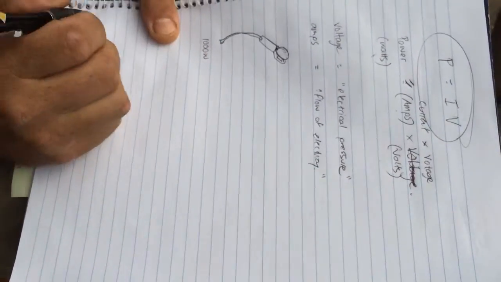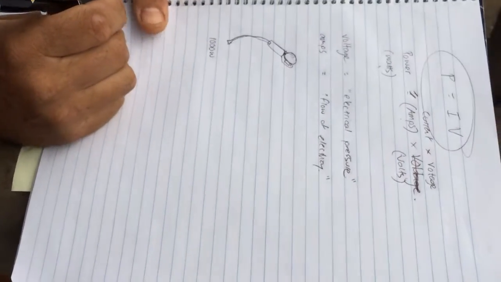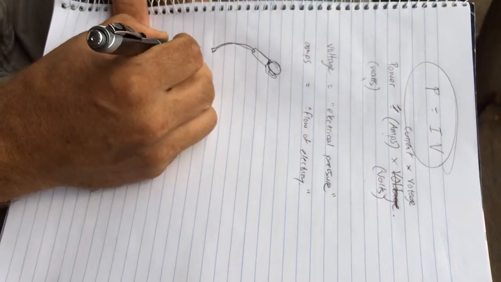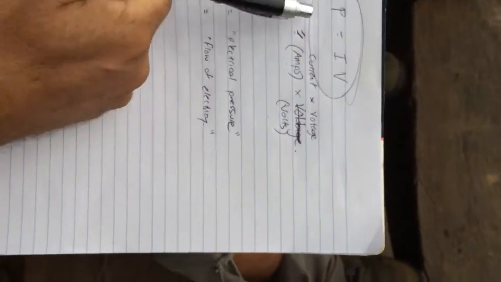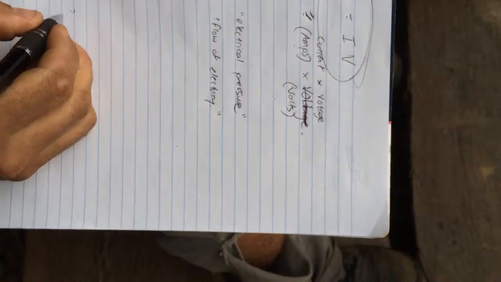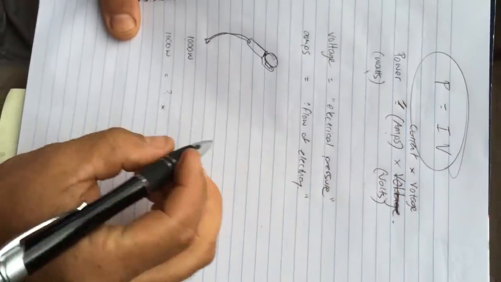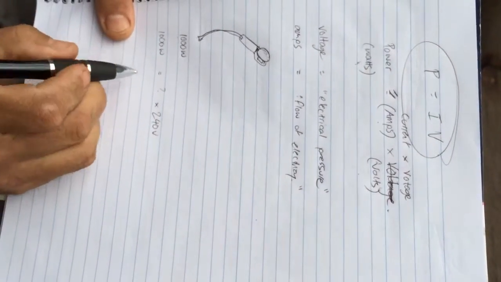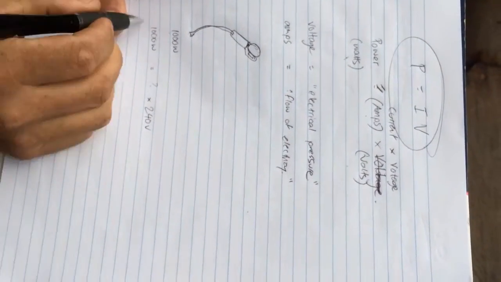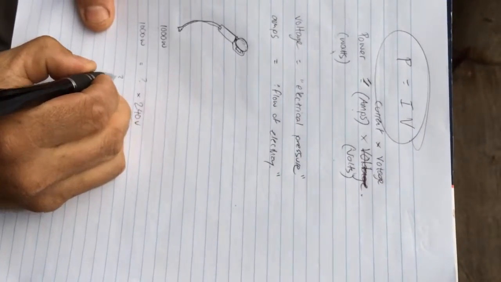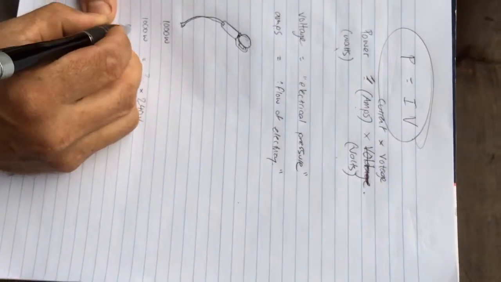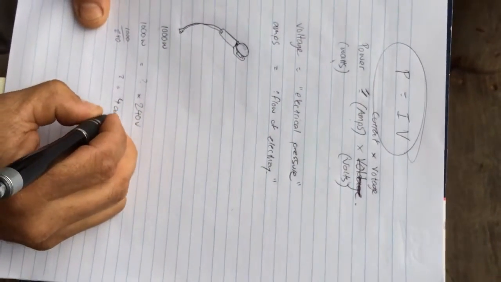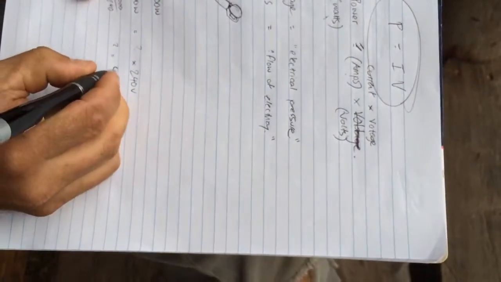So if you plug that in to your house off the grid, you've got 1,000 watts, which is your power. You don't know your current, but you know your voltage is 240. Therefore your current equals, just say roughly, 4 amps.